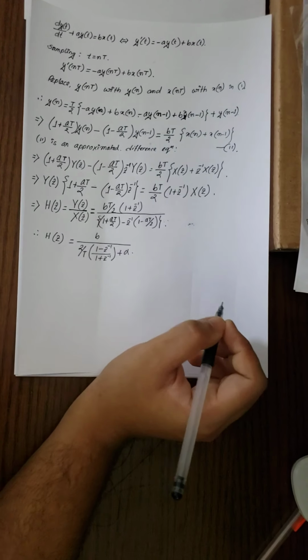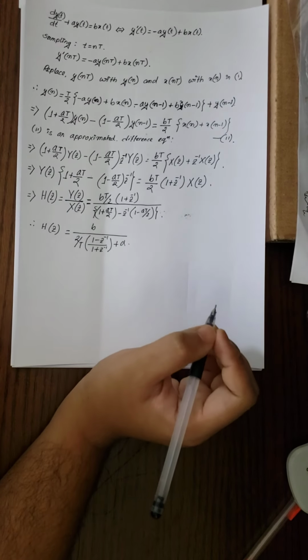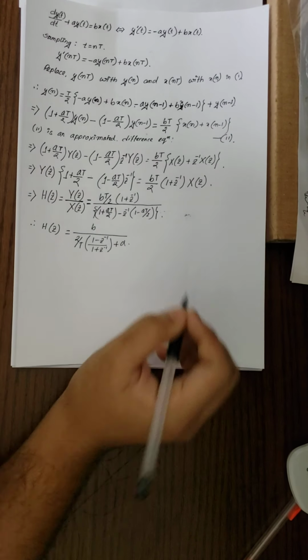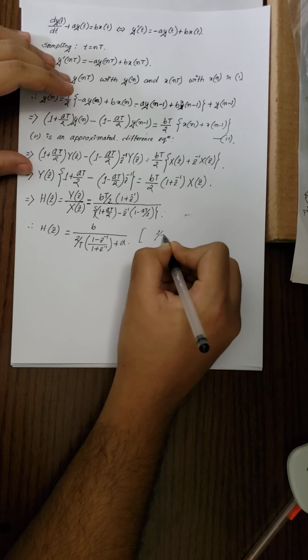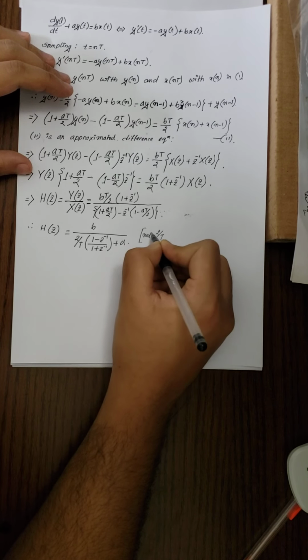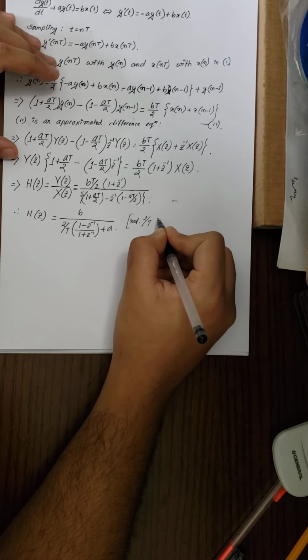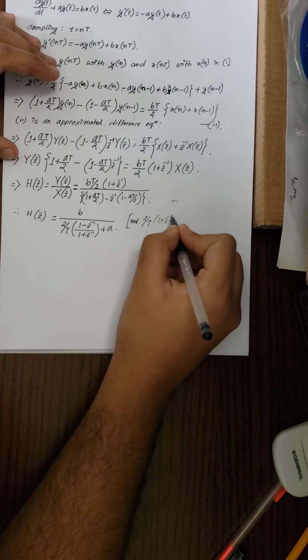This is achieved by simply multiplying the numerator and denominator with the term 2/T times 1 plus z inverse.